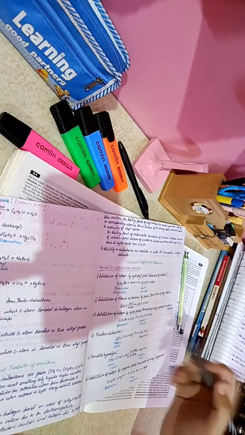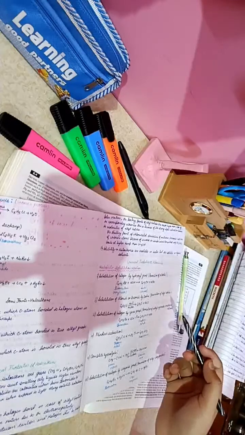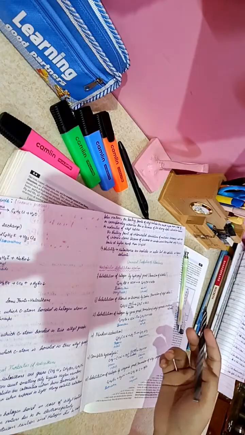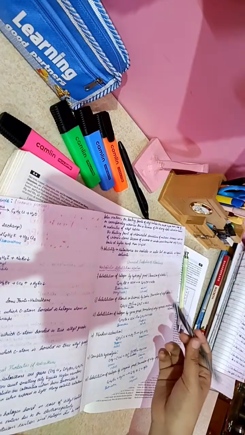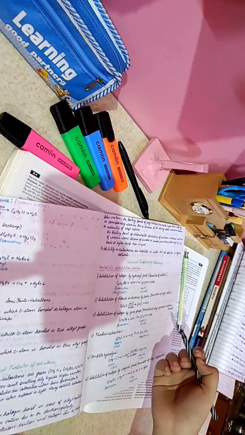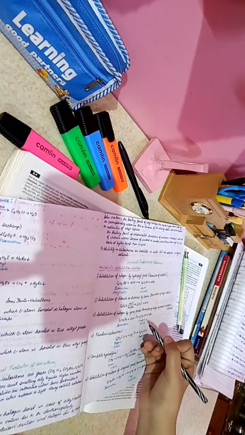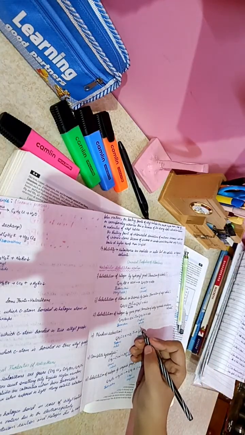Substitution of chloride or bromide by iodine, formation of alkyl iodide: C2H5Cl plus NaI in acetone gives C2H5I plus NaCl. Substitution of halogen by cyano group: C2H5Br plus KCN gives C2H5CN plus KBr.